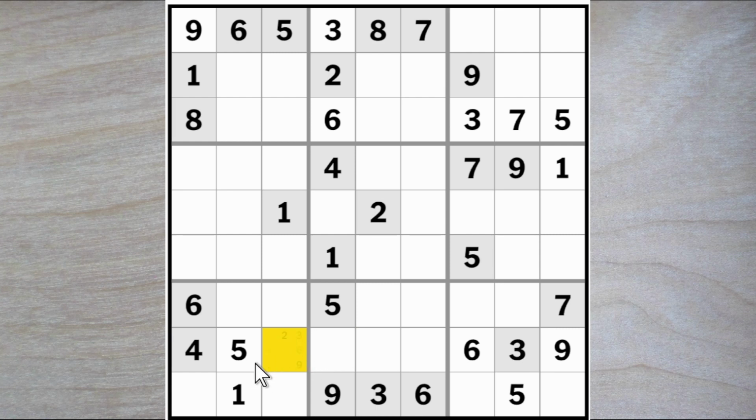7 can't go here because the 7 blocks over, and one of these is a 7. So this is a 2 or an 8. That gives me a 4 here, though. And how is that, you may ask? Well, we know that 4 blocks over here, so one of these is a 4.